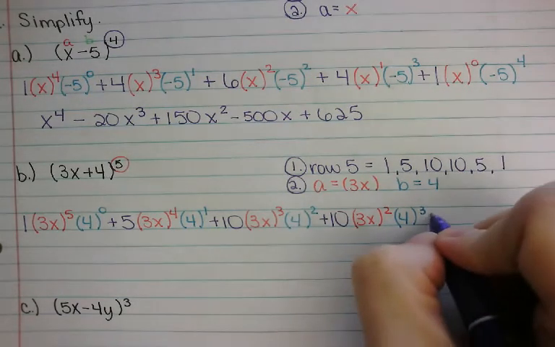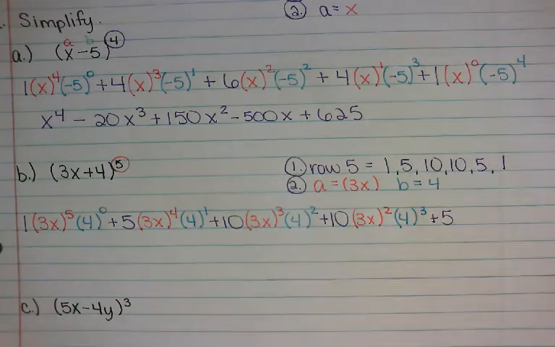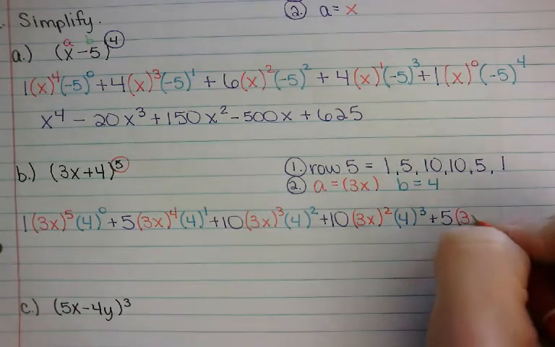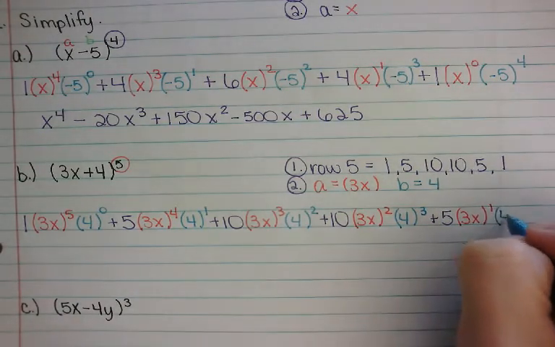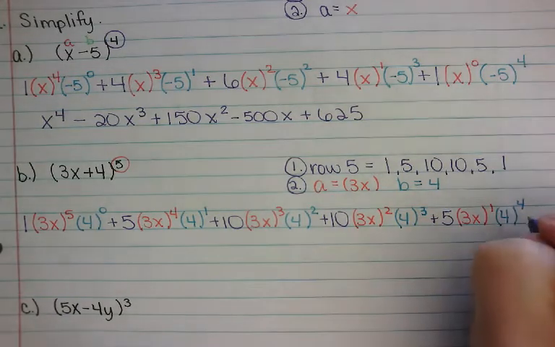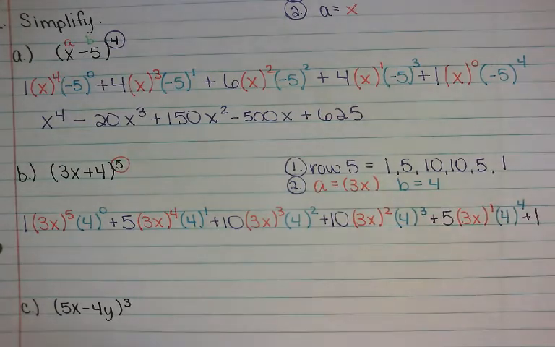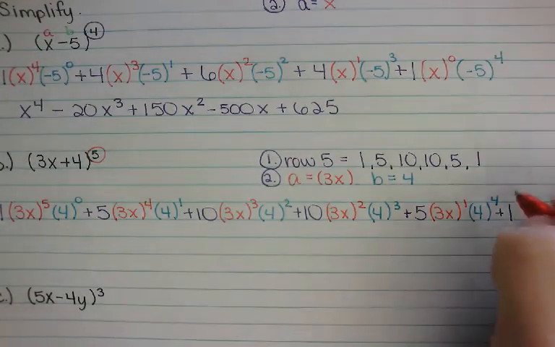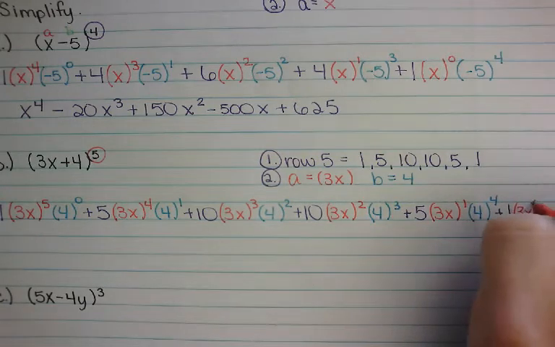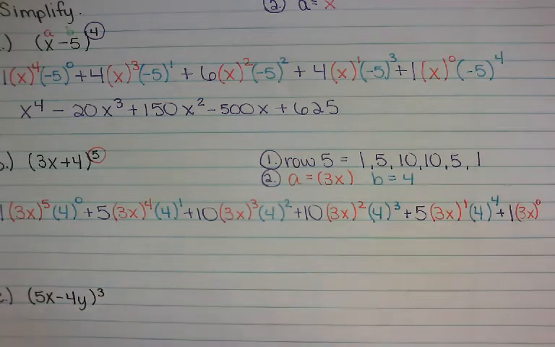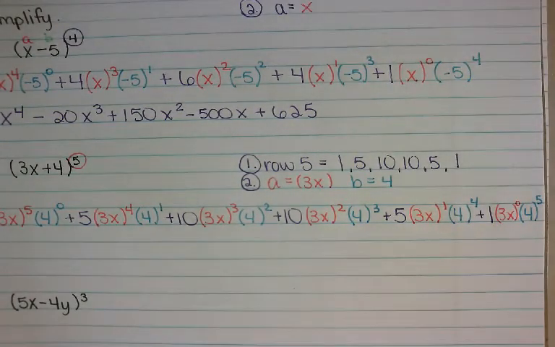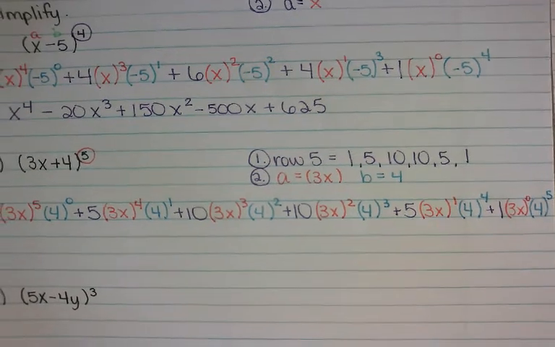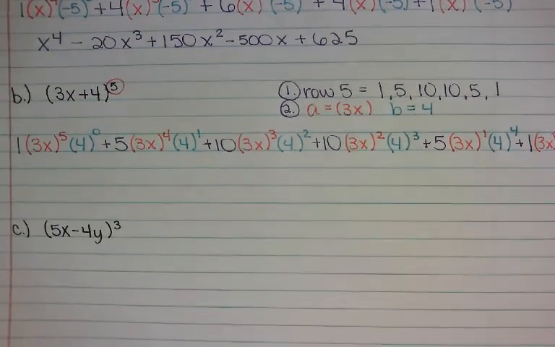Okay, now we're going to go with our next term, 5. Our 3x is decreasing, so now that's at 1. Our 4 terms, exponents are increasing. Remember, these should always add up to the degree. And then our last one, we have the 1. The 3x is to the 0. And the 4 is to the 5th. Okay, so now we need to simplify all of this. And it's still faster than doing it by hand.